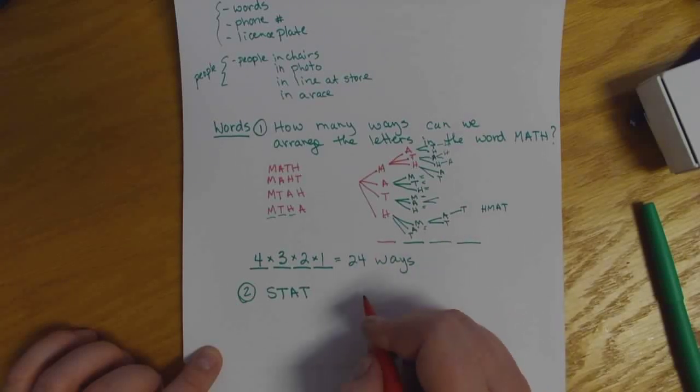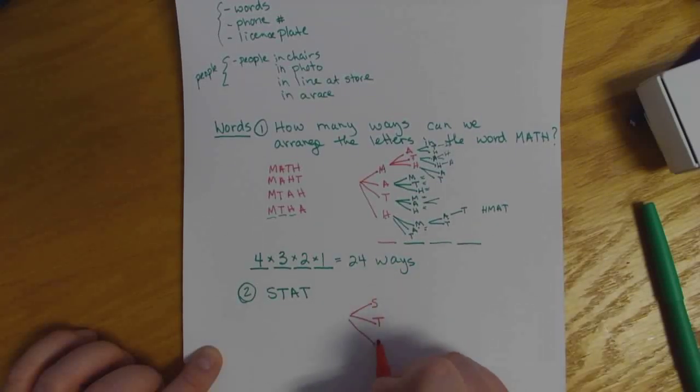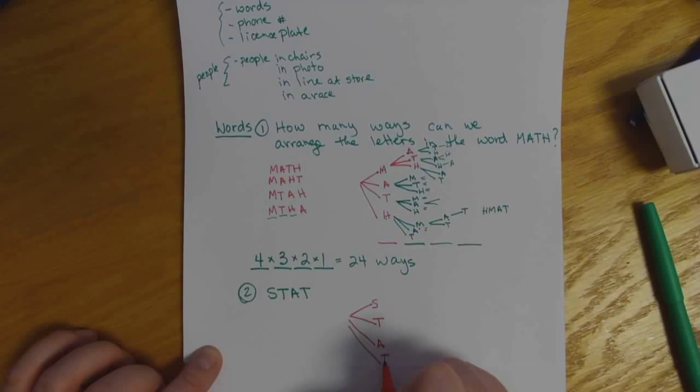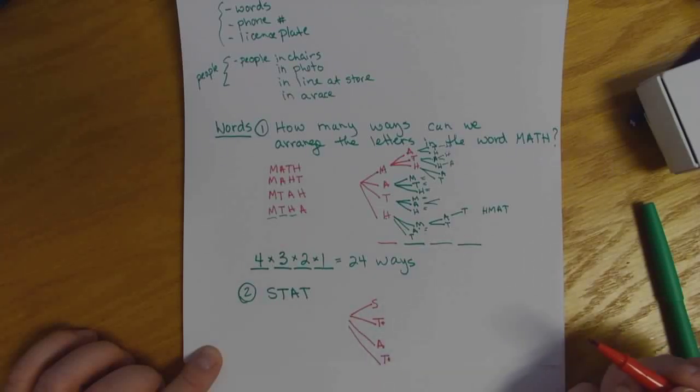So it's not going to be 24 ways, because if I were to draw the tree diagram, let's just start it. If we had S, T, A, T as my first choices, choosing a T here or this T here is going to look like the same word.